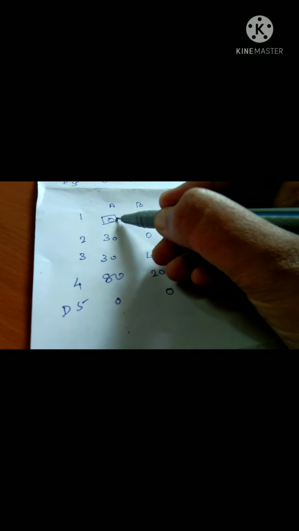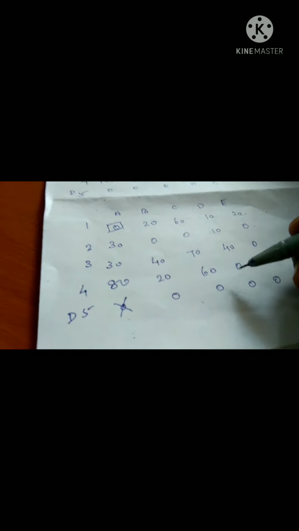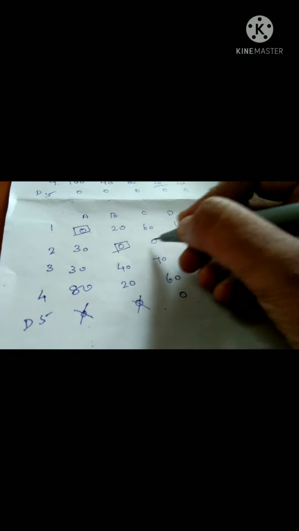And then we have to allocate the cells. For job 1, I am allocating the 0 here. If I allocate here, the zeros in the opposite direction should be cut. Next, I am allocating job 2 to employee B. If I allocate here, I have to cut the opposite values.